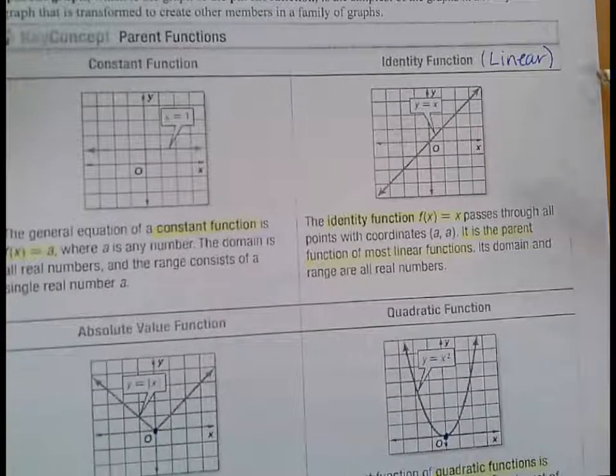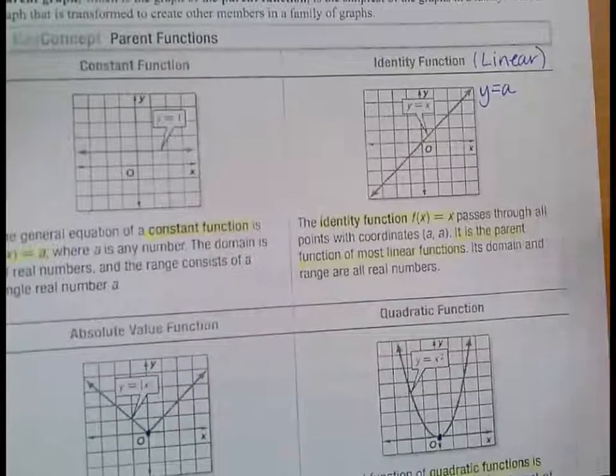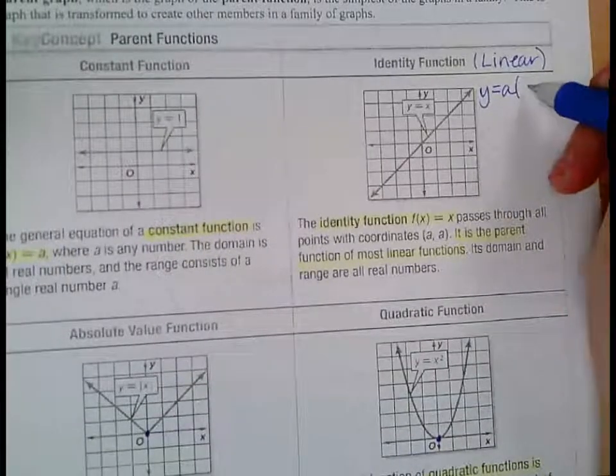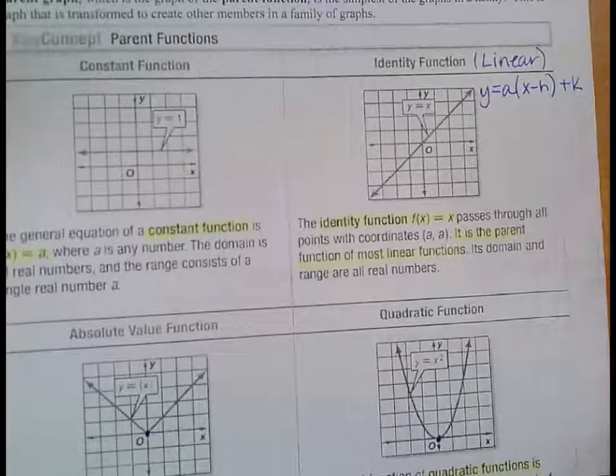So I'm going to write a formula for a linear function using a, h, and k, so it will look different than y equals mx plus b. So it's y equals a times the quantity in parentheses x minus h, and then plus k on the outside.